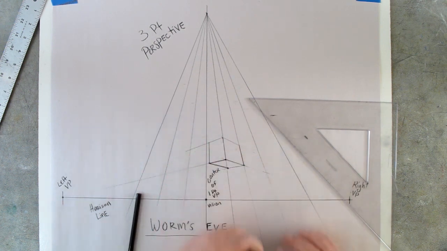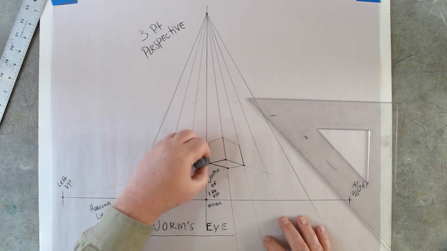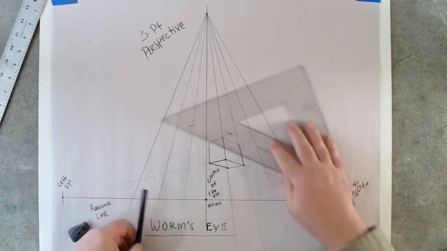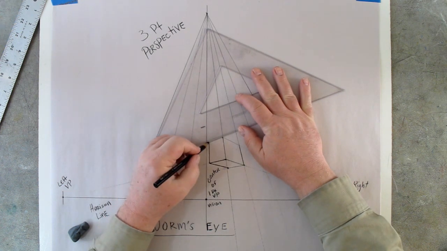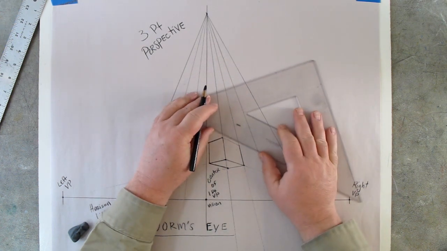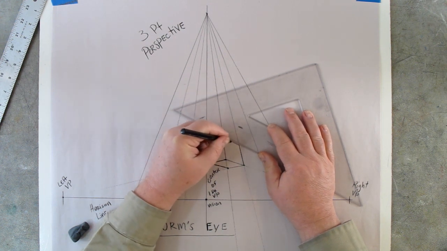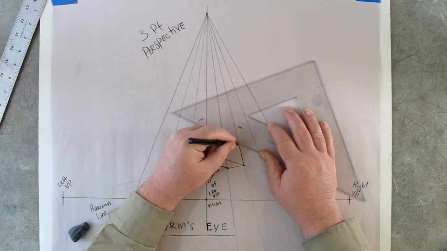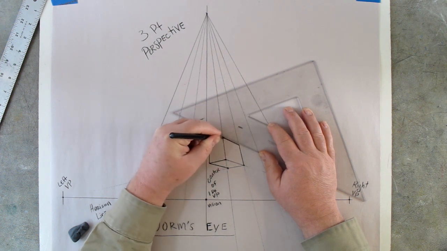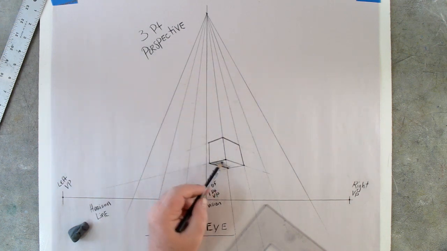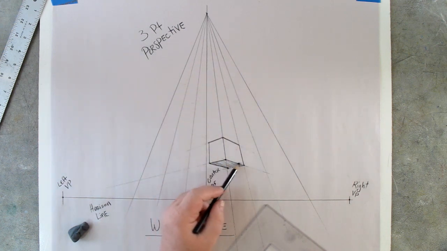Okay. Clean this up a little bit. Okay. So this is 3-point perspective imposed upon a 2-point perspective box. And this just means we'd be looking up. If we're in the streets of a city looking up at the buildings, then we're looking at in a worm's eye view, and these verticals are going to begin to converge towards a top vanishing point.